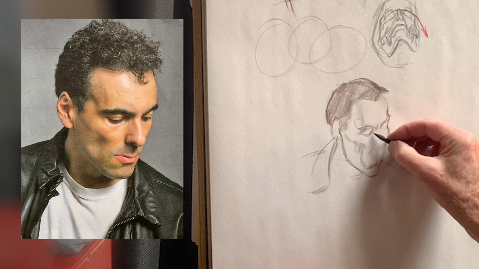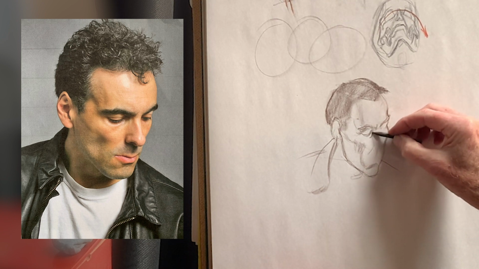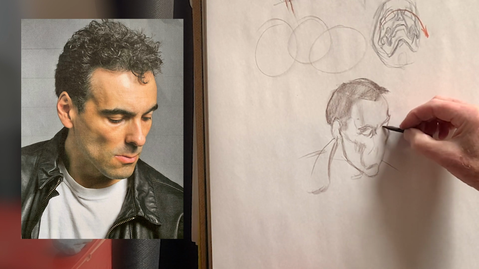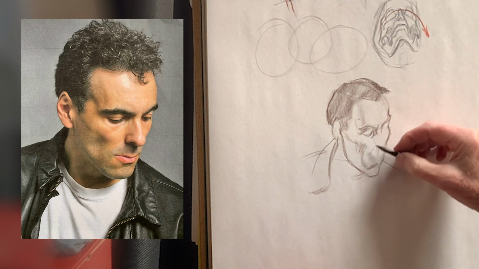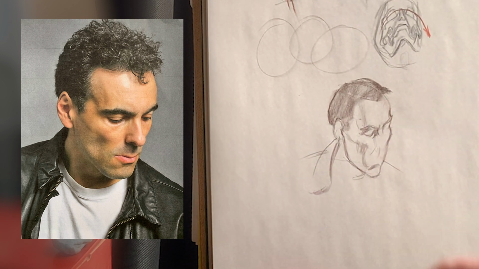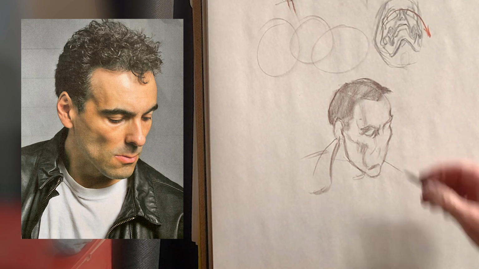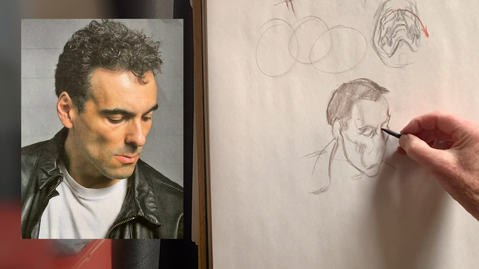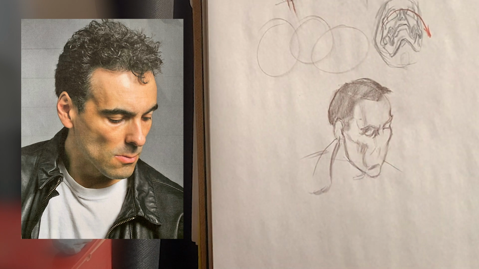Always look, by the way, one last little trick here. The moment you start to find the inside of the eye socket, make sure you show a little bit of the top of the bridge of the nose and the side of the bridge of the nose, because you want to make sure that your model's eyeballs are properly spaced within that shape.